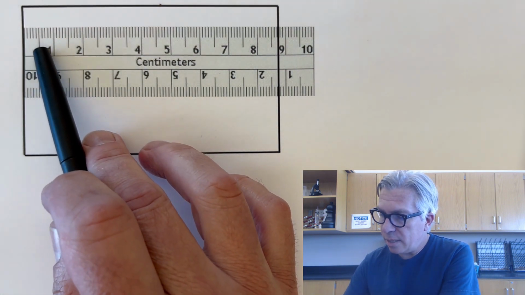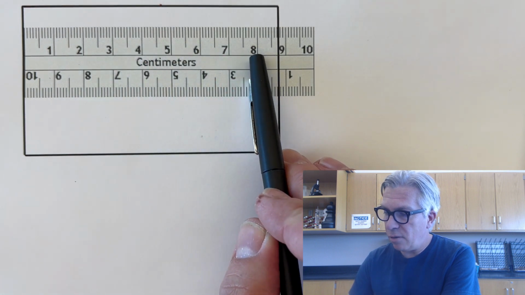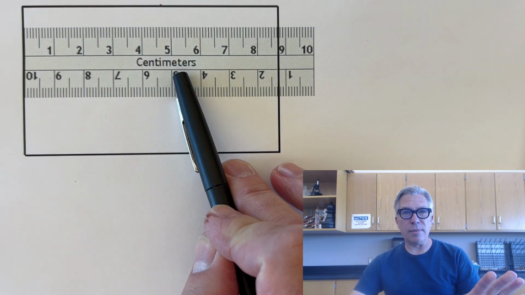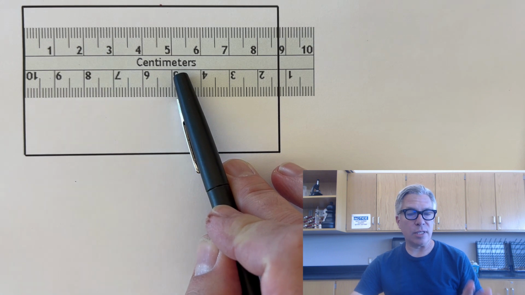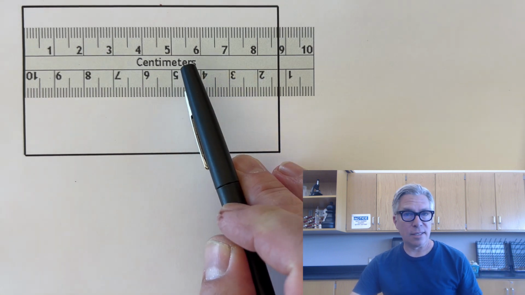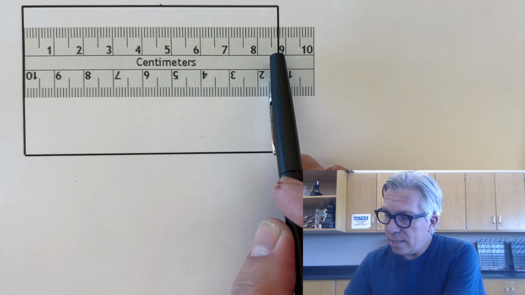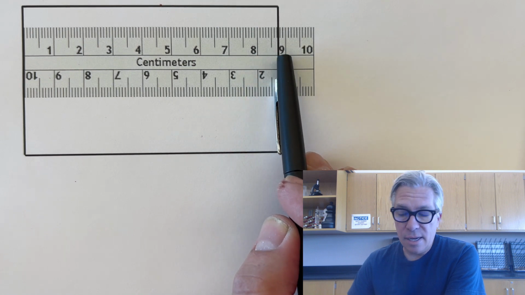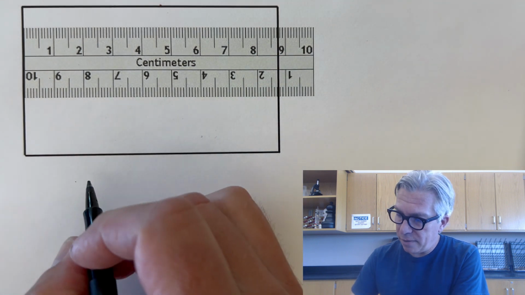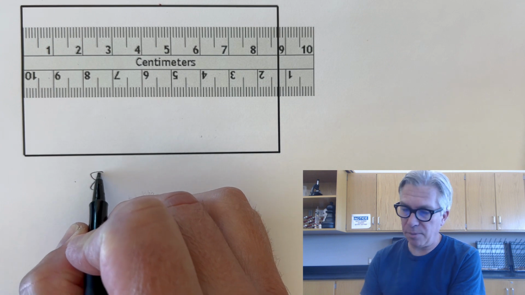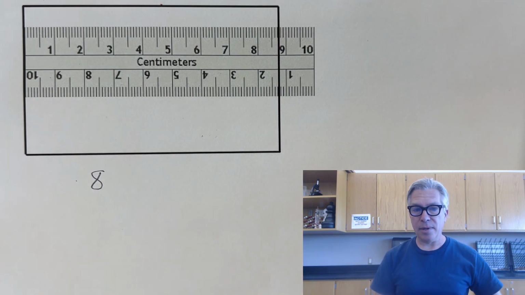So I'm looking at this object, and I can see that it's definitely over 8, and you always want to check the unit that you're measuring in. What's your instrument giving you? Is it grams, liters, milliliters? This is centimeters. And so I can see that it's definitely above 8 and not to 9, okay? So I should definitely put an 8 as part of my measurement, because I can see that it's at least 8. But I can also see that it's a little bit more than 8, right?